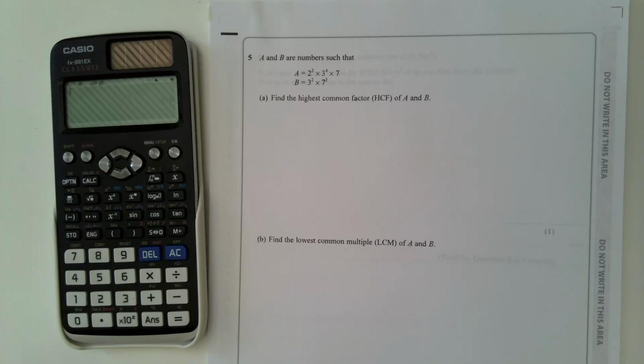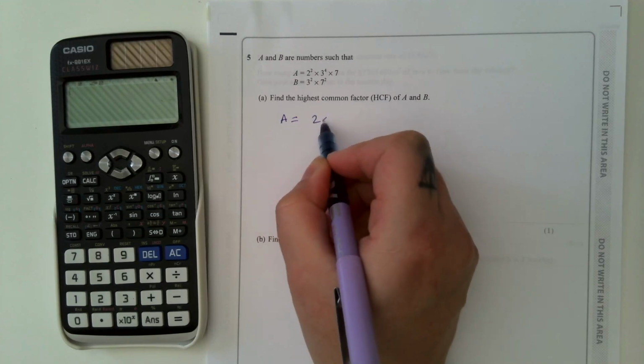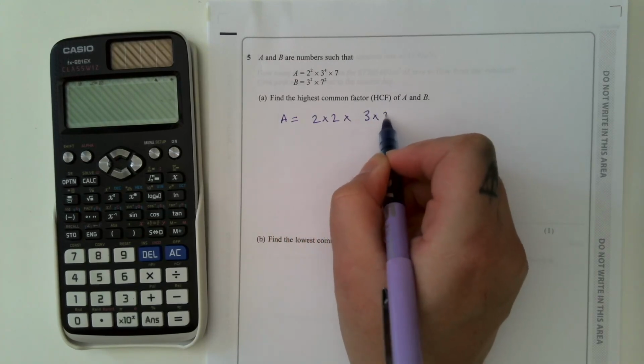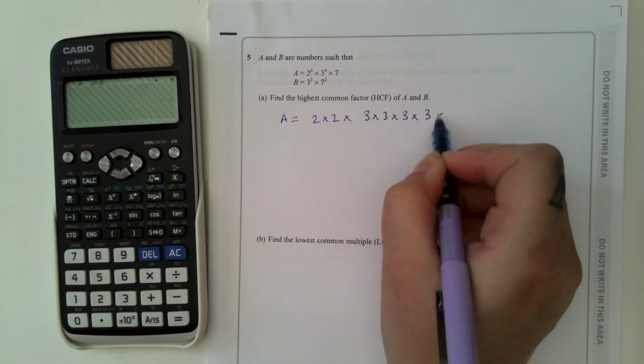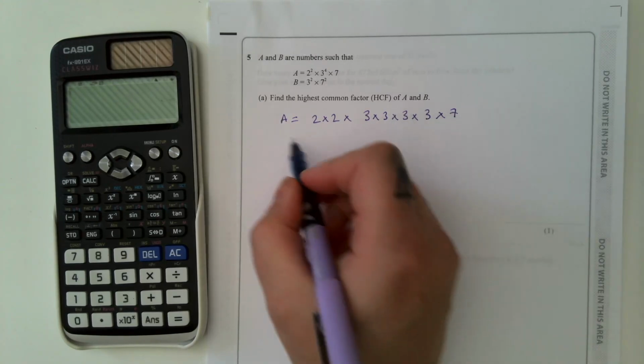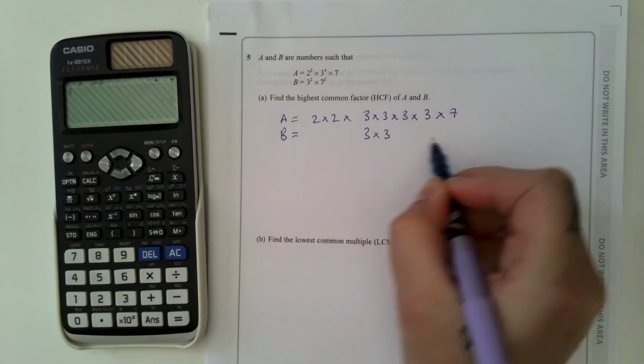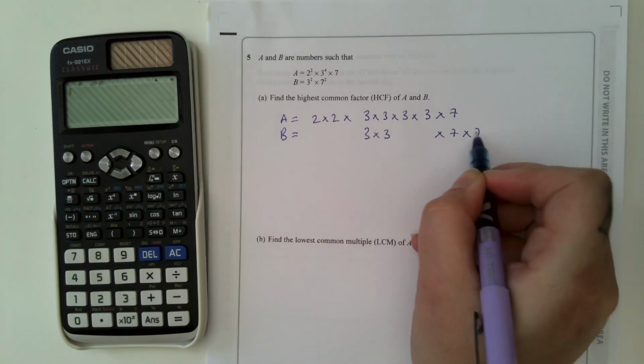So the highest common factor when dealing with prime factors, if you were to sort them into a Venn diagram, would be anything that occurs in the middle. So anything that occurs in both. So what I'm just going to do is expand these so that they're not written in index form. So 2 squared, 3 to the power of 4 and 7. Then I'm going to do the same for B. So it's 3 squared and then 7 squared.